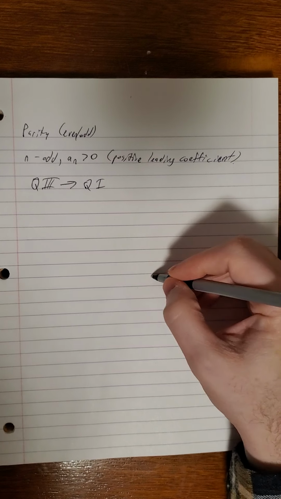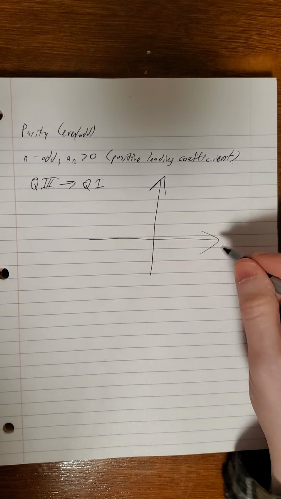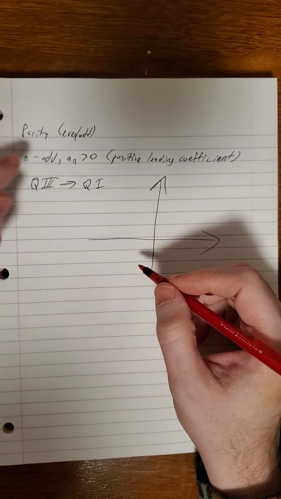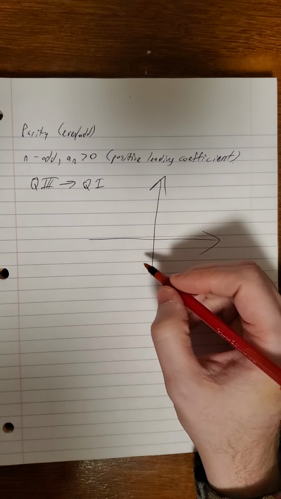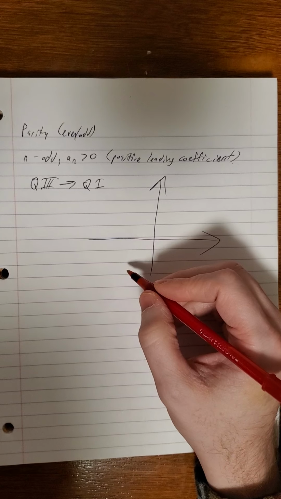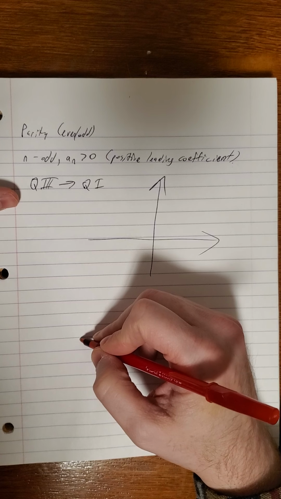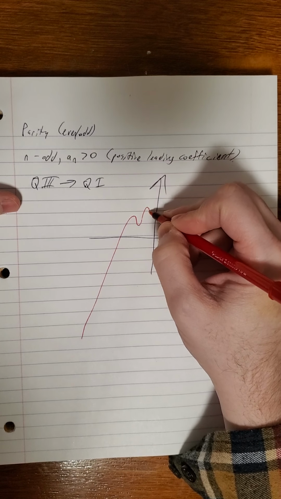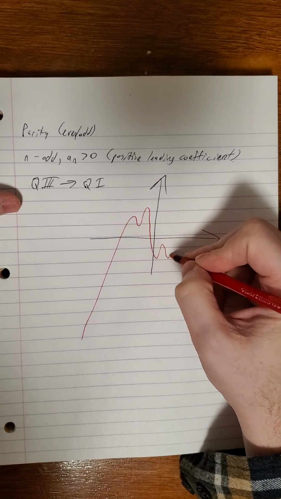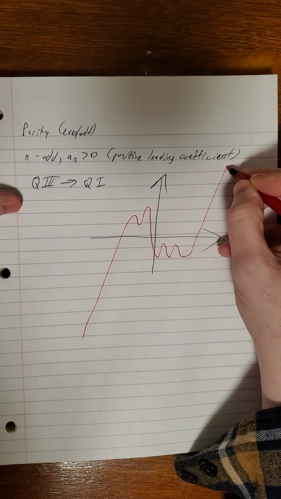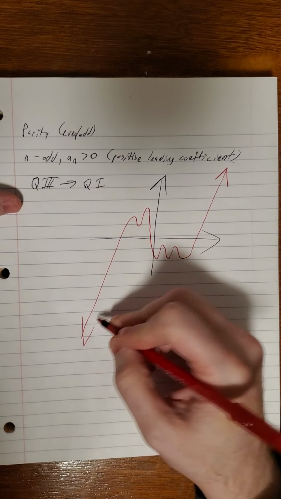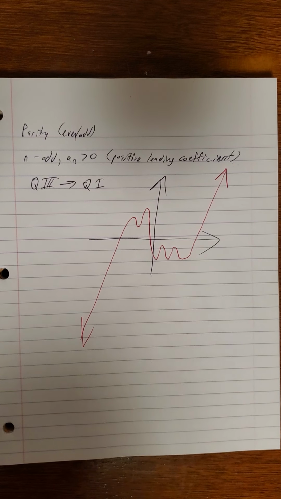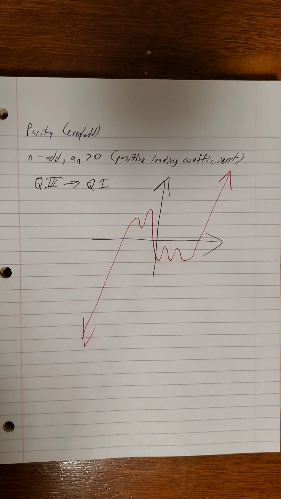That's not to say that we won't spend some time in either Q2 or Q4, but overall, generally we're going to move from down here. Again, we might dip into quadrant 2 or into quadrant 4, but eventually we're turning around and heading far into Q1 and far into Q3 along the edges. That's what's referred to as the end behavior.